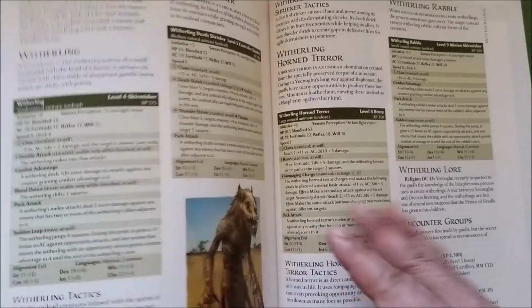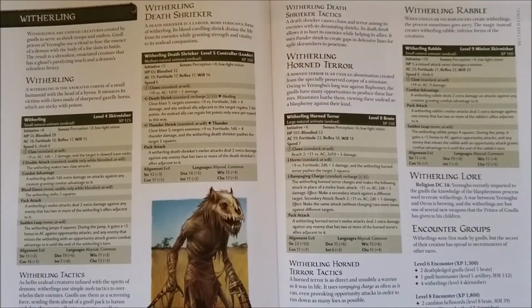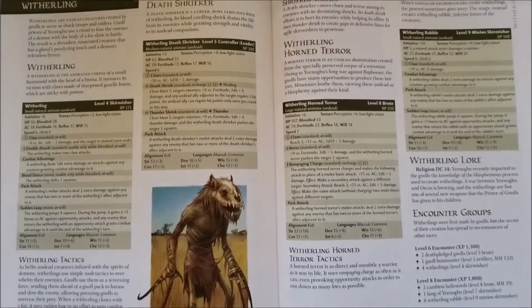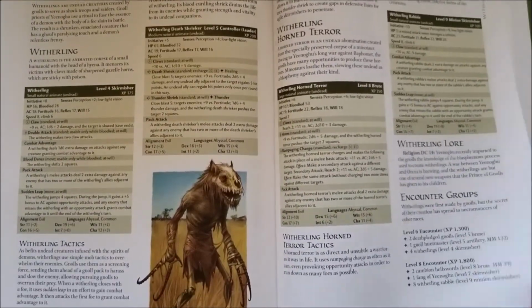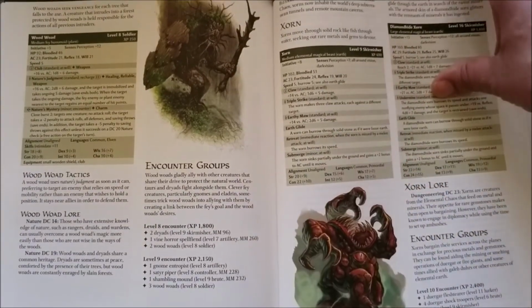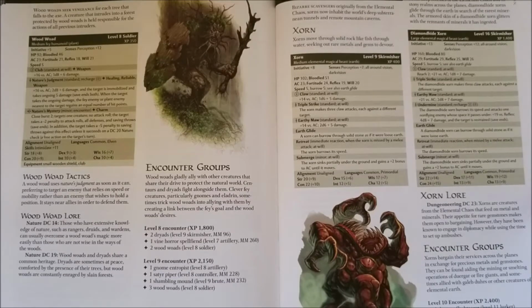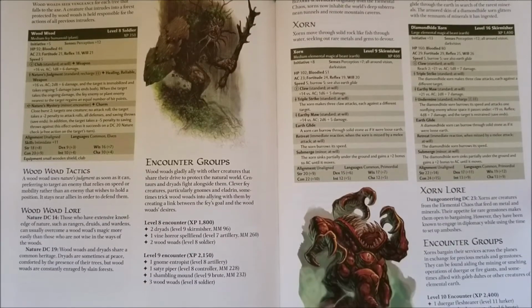But at the same time, it's one of those challenges that can seem very overwhelming at first. It may have a party going, oh my, how many are these things, but it's also one of those encounters where as long as they keep their composure and stick together, they'll be fine.